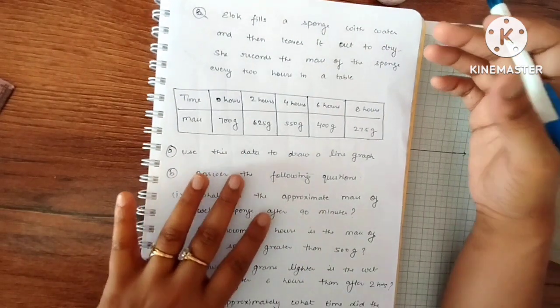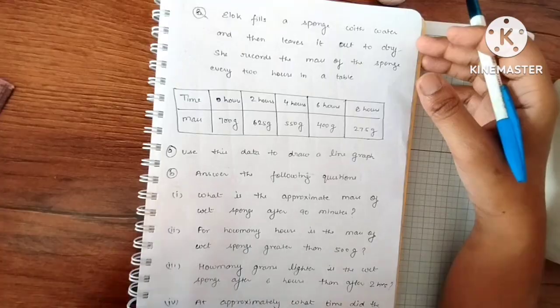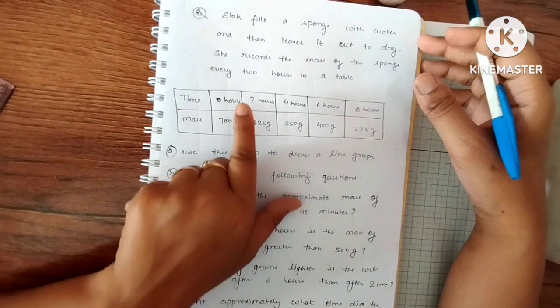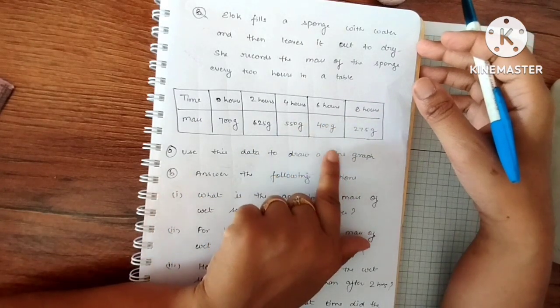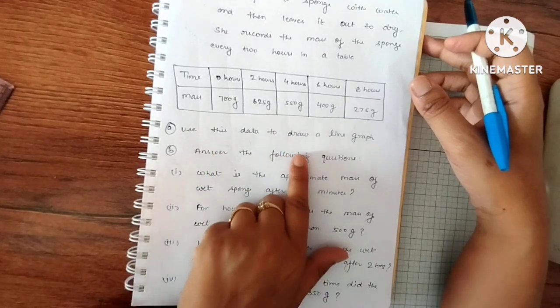So for the 0 hour, that means as soon as she kept the sponge outside to dry, at that time the mass was 700 gram. After 2 hours 625, 4 hours 550, 6 hours 400, and 8 hours 275. Use this data to draw a line graph.